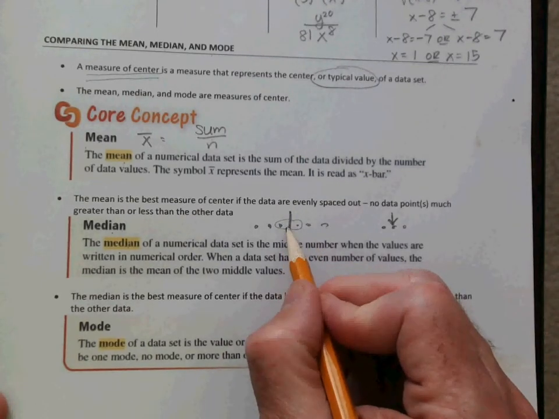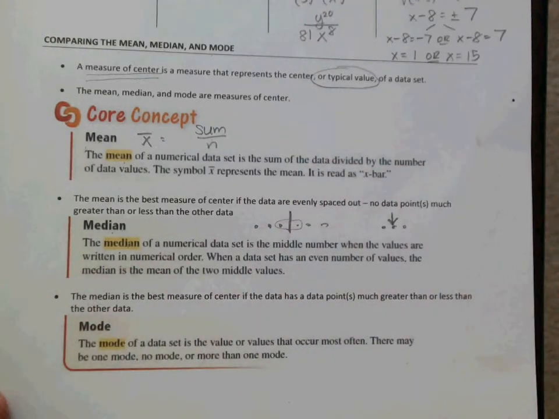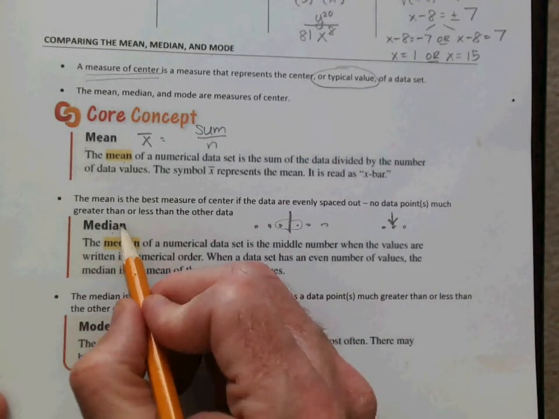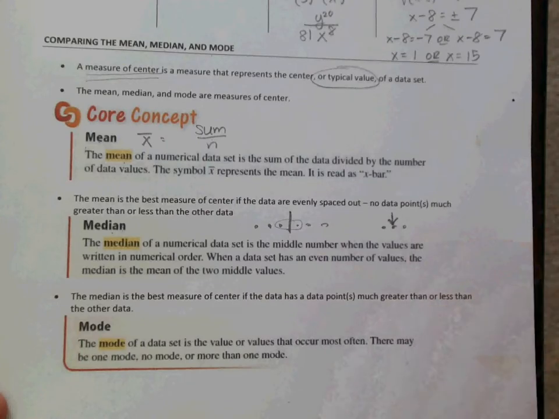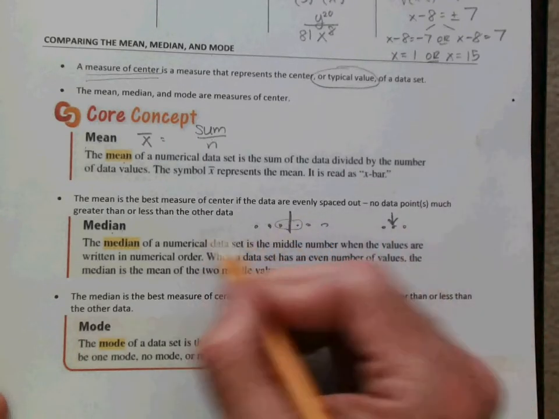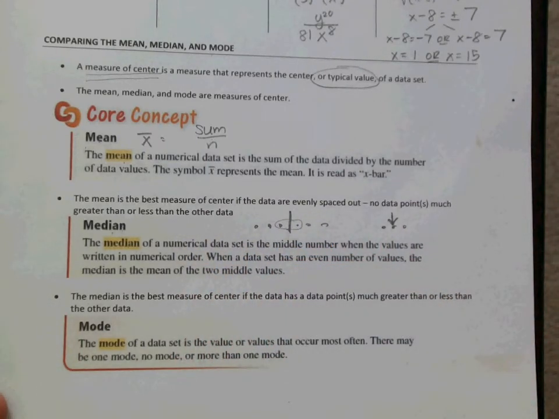The reason the median works out, and we'll see it with an actual data set, is that it just knows there's a much larger or a much smaller number in the data set. And then the mode, which I probably haven't really used since middle school, is the value that occurs most often.